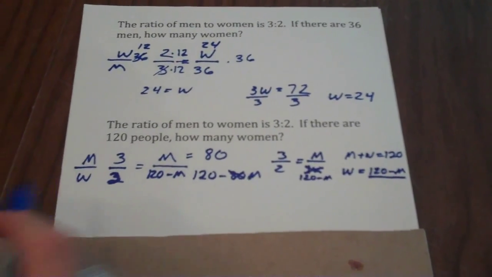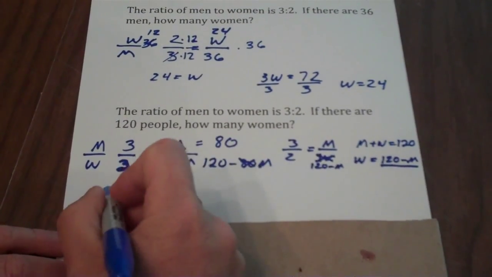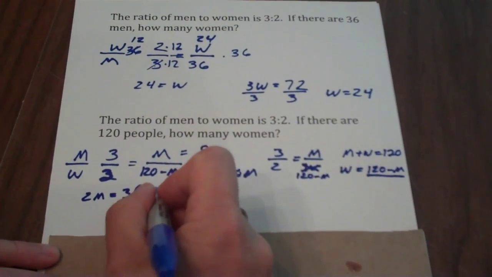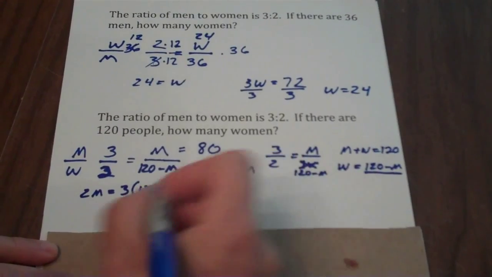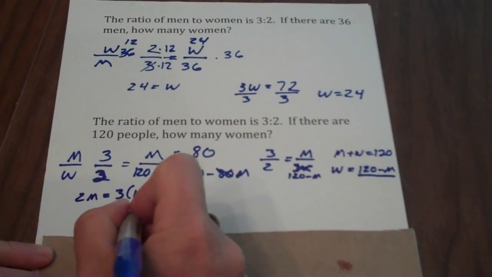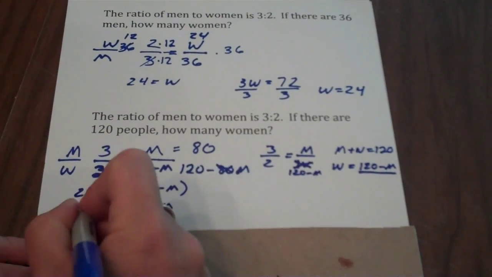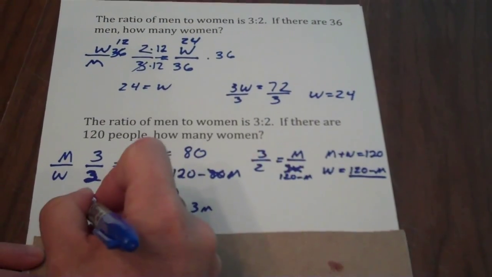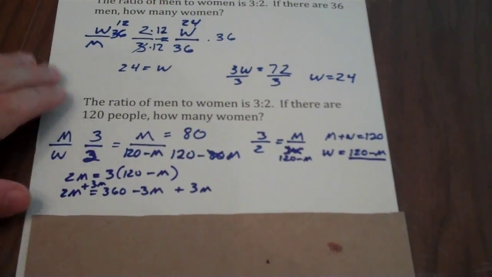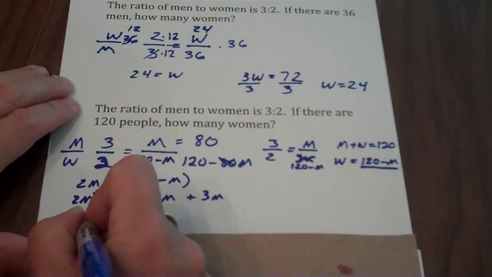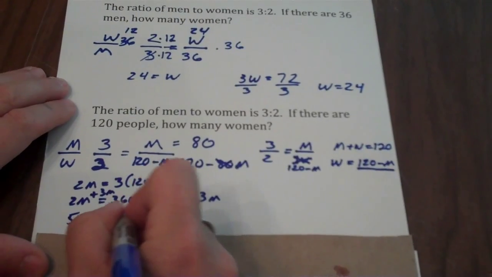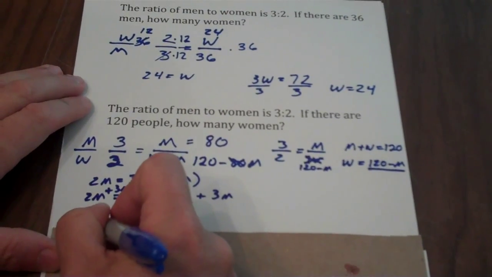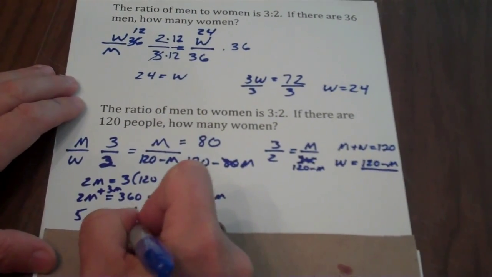At this point, what I would simply do is cross multiply: 2 times m equals 3 times 120 minus m. Multiplying through gives me 360 minus 3m. I would now add 3m to both sides of my equation. And this would leave me with 5m equals 360. Dividing both sides by 5 gives me m equals 72.